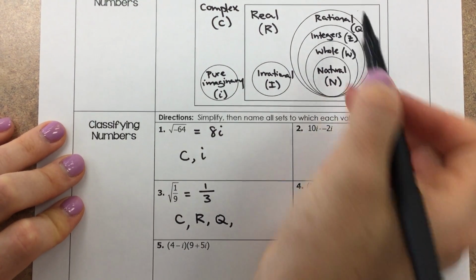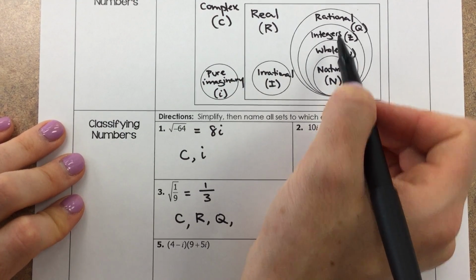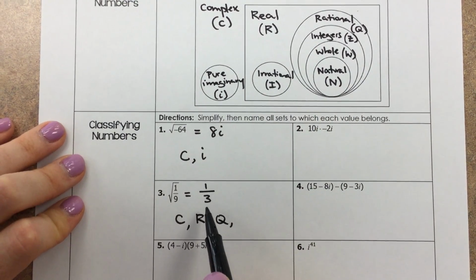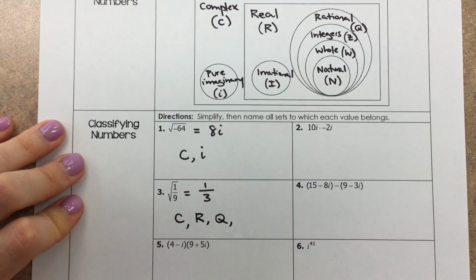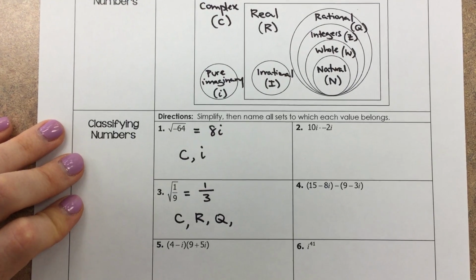And then keep going down the subsets. Is it an integer? Integers, remember, are not fractions or decimals. Since this is a fraction with a denominator of 3, it's not an integer. So we actually stop there. So it is complex, real, and rational.